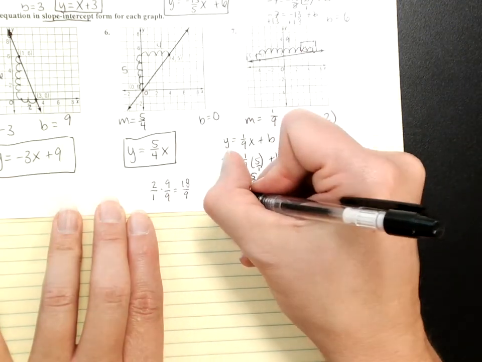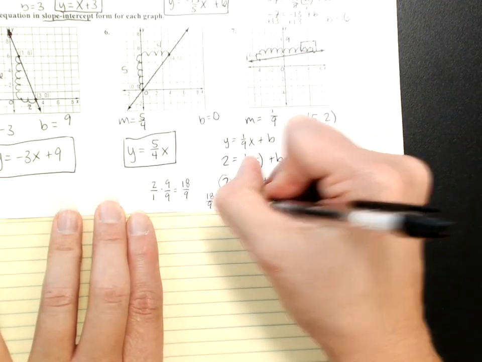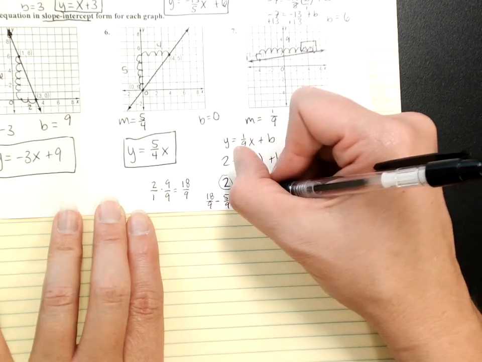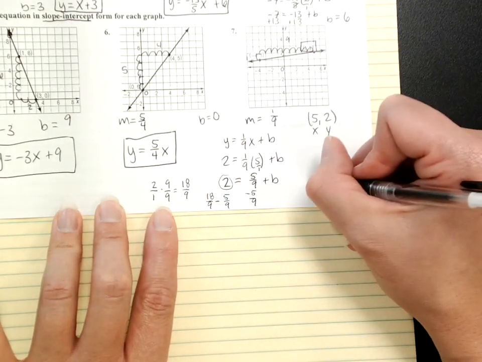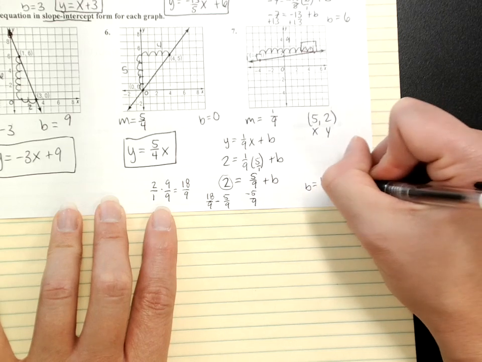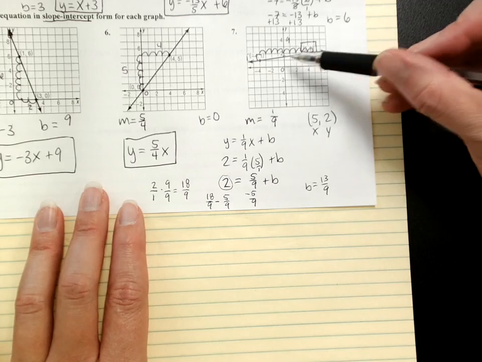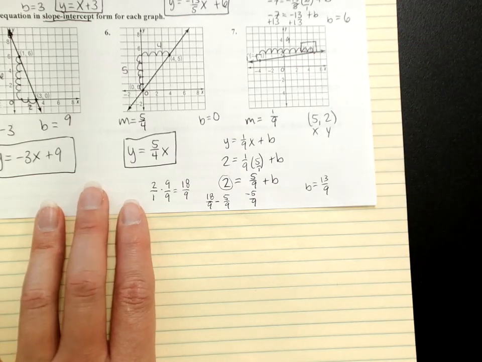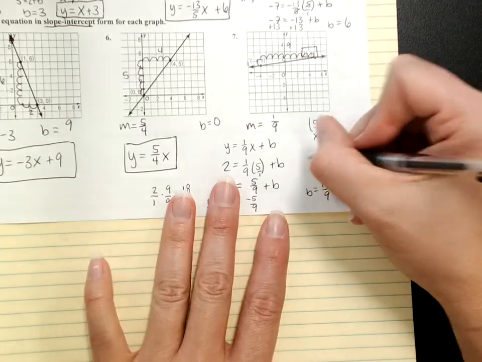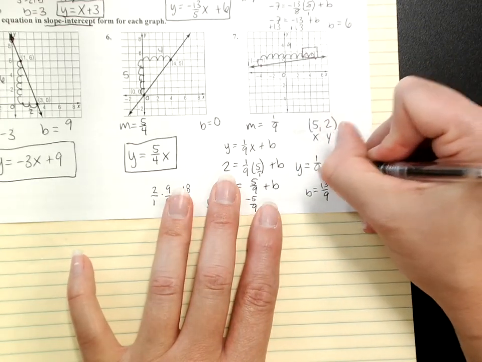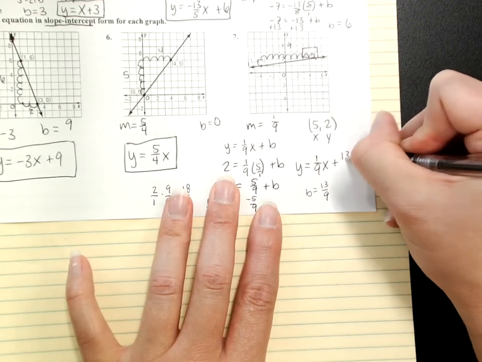So for this side, I'm going to do 18 over 9 minus 5 over 9. 18 minus 5 is 13 over 9. Now I got a pretty good idea that if you would have taken a guess here, that would not be the intercept you guessed. So don't go guessing. Be exact. My final equation, y equals 1 over 9x plus 13 over 9.